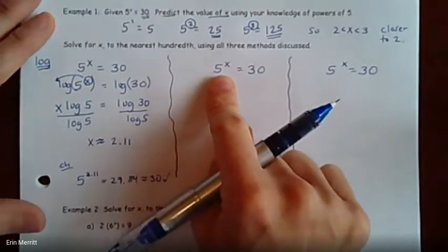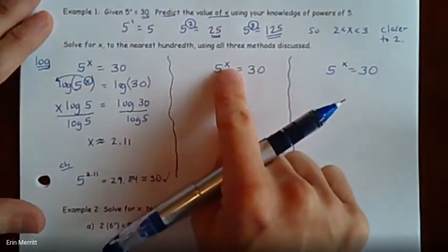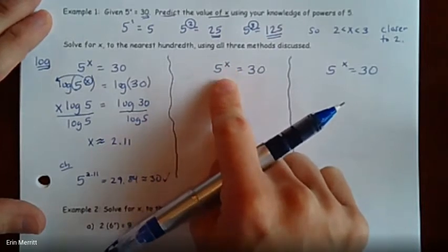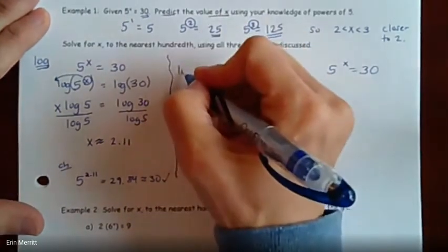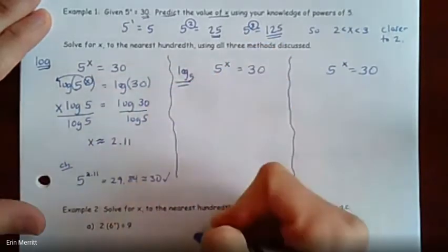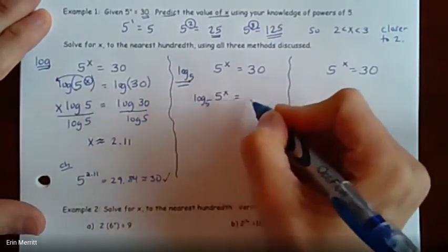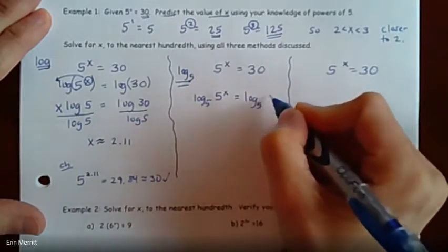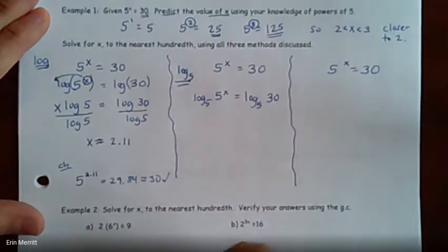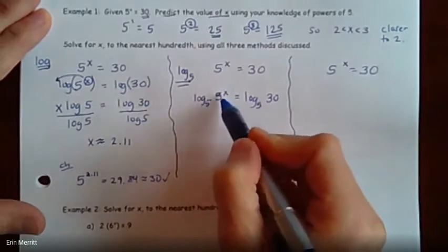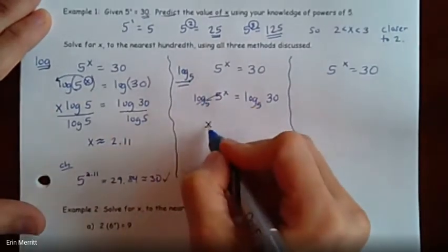Well, we learned the other day that to undo the base, you would do log using that base. So the second way we're going to do this is to do log base 5, right? So I would do log base 5 of 5 to the x, and I can do log base 5 of 30, right? Here, log base 5 of 5, see you later. That just cancels.